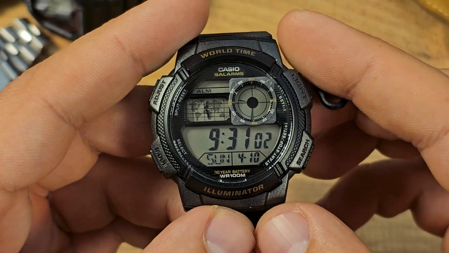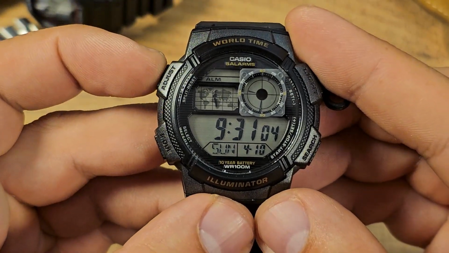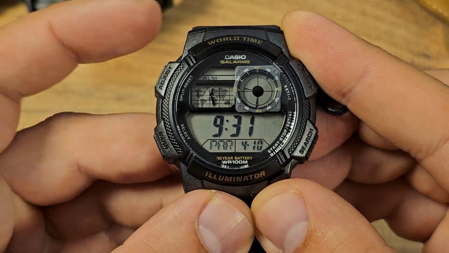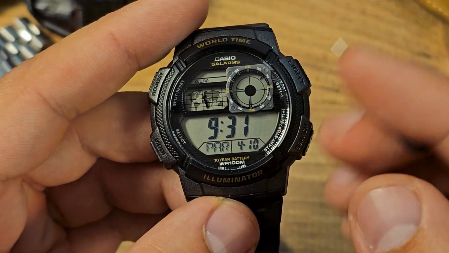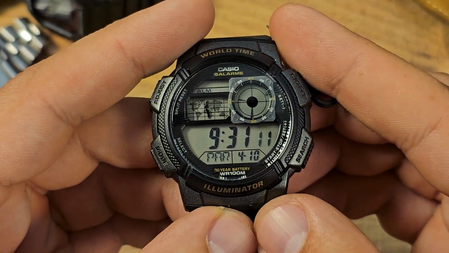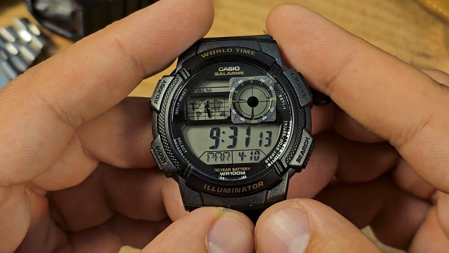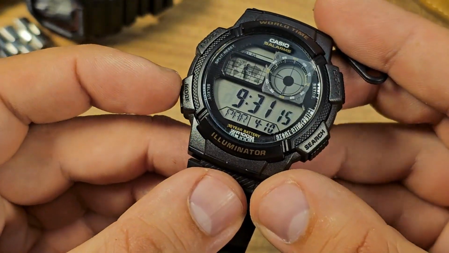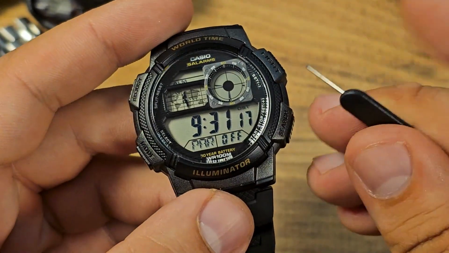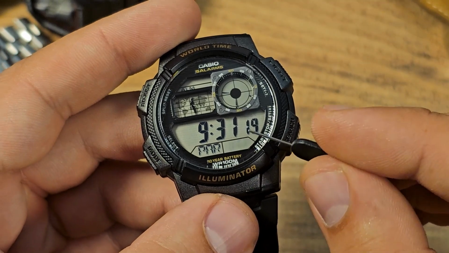Now once I've set it, I'm going to press and hold the upper left button, and there was the beep. The seconds are flashing, which means that we are in the position of setting our watch. From there, simply press the mode button once, and we are in the position of changing our daylight saving time mode.